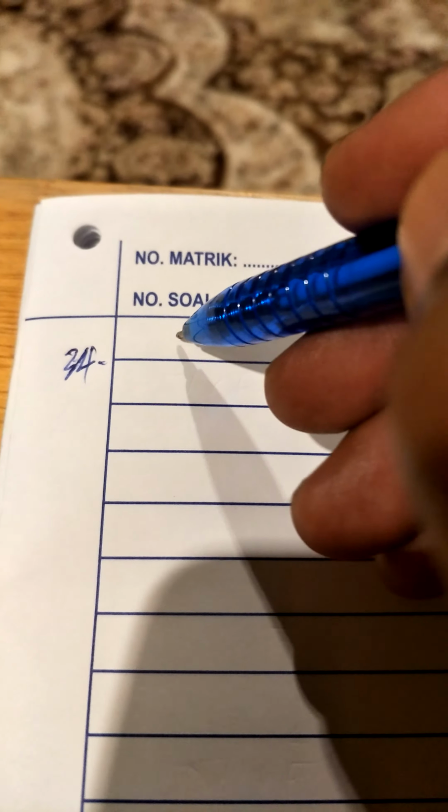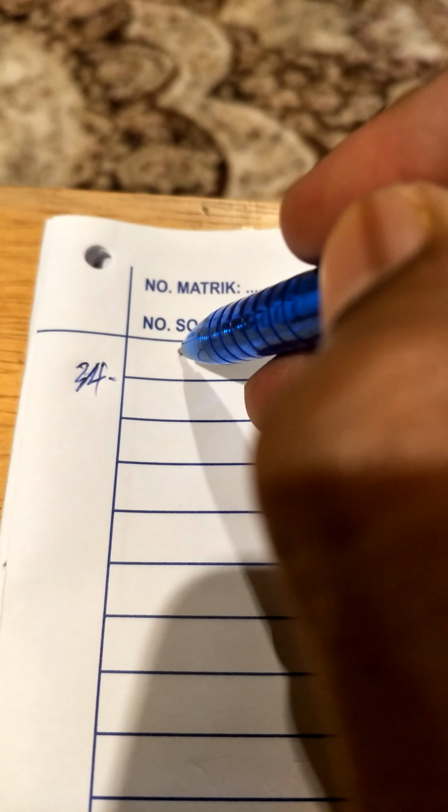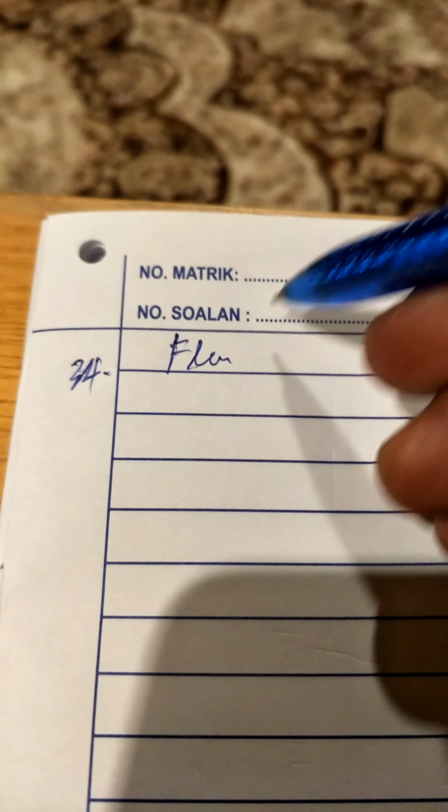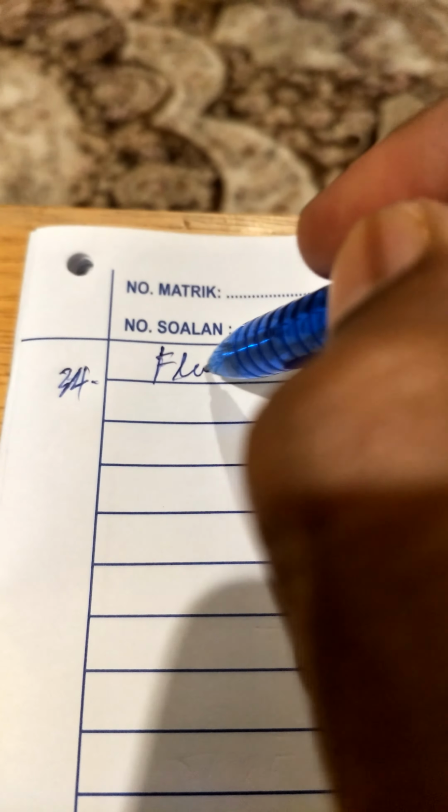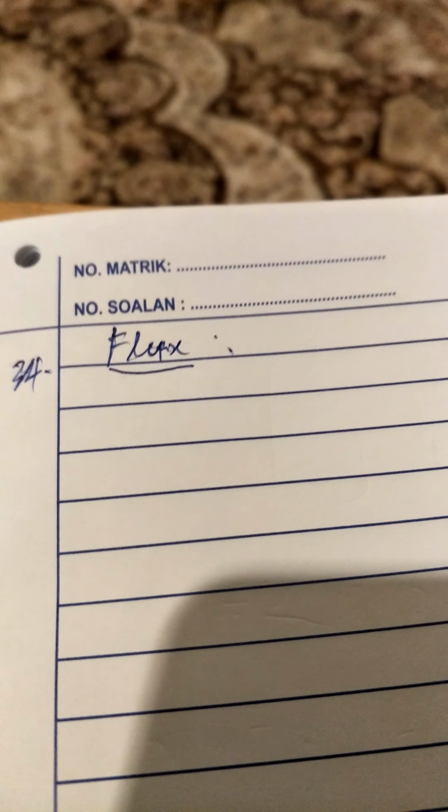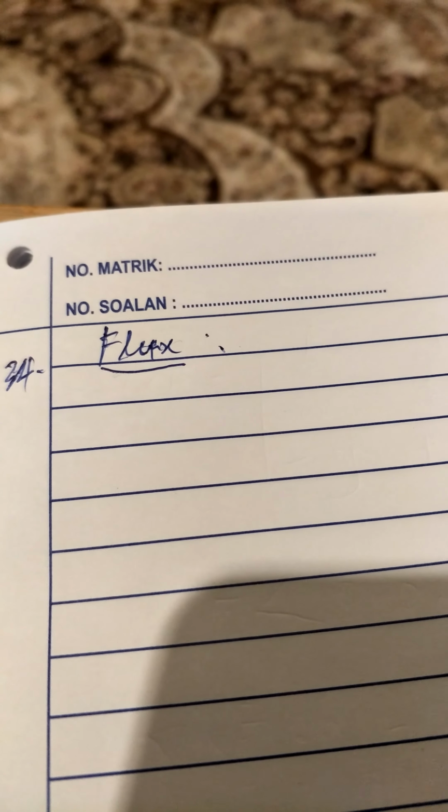Video 34, yeah. For this video, I'll talk about flux, F-L-U-X. Okay, so what is flux? Flux is basically the volume of fluid crossing a surface per unit time.